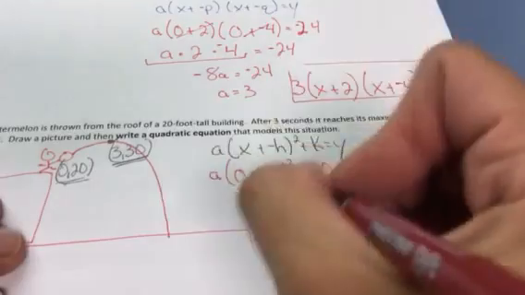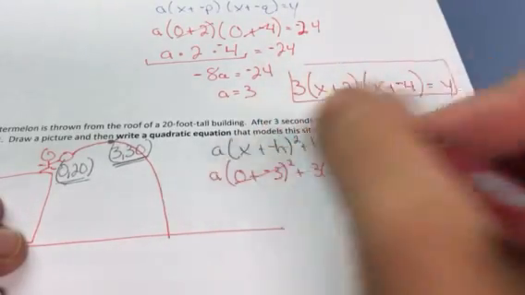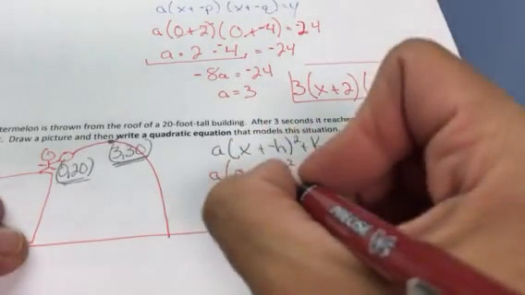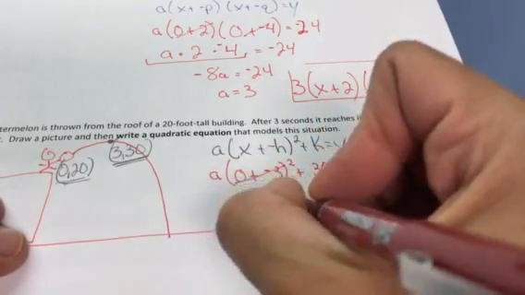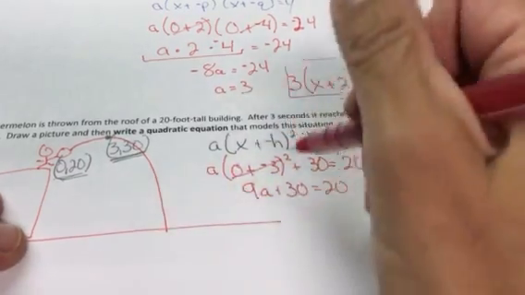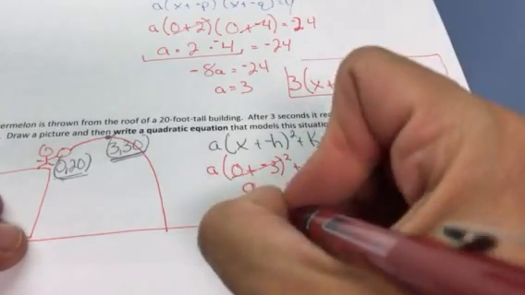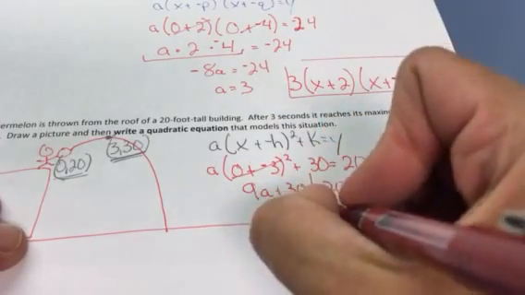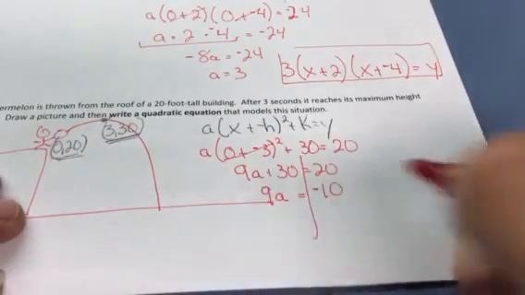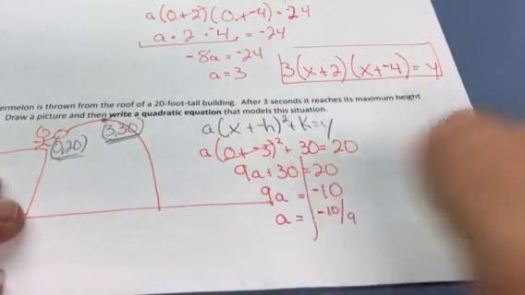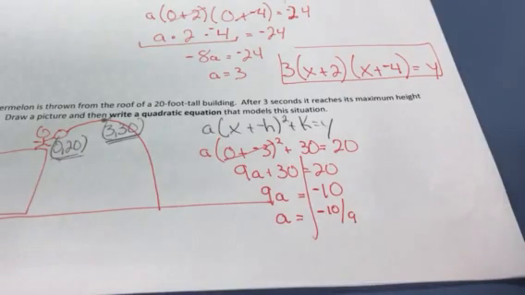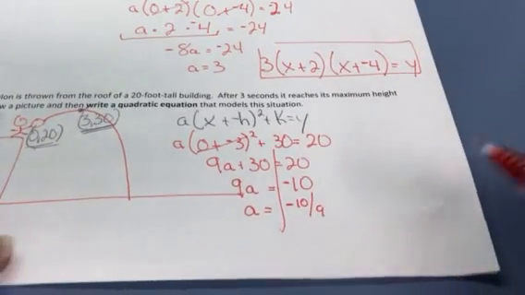So now what I'm going to do is just clean this up so I can figure out what A is. I'm going to add these up and get -3. -3 squared is 9. So I'll have 9A. Now to get A by itself, I just got to subtract the 30. So it gives me -10 over here. And now to get A by itself, I divide by 9, and I'm going to get -10/9. If you really want to put the decimal version, you can. But now I'm ready to write the equation.